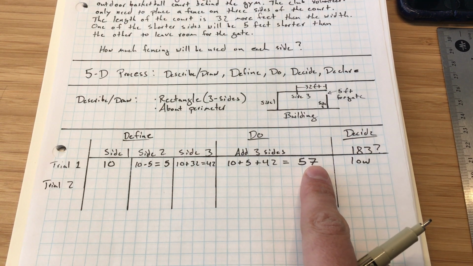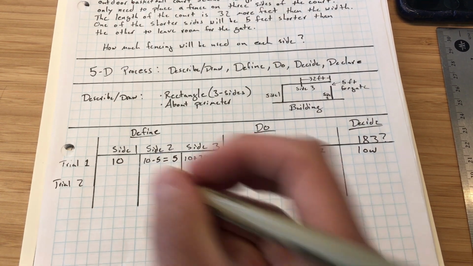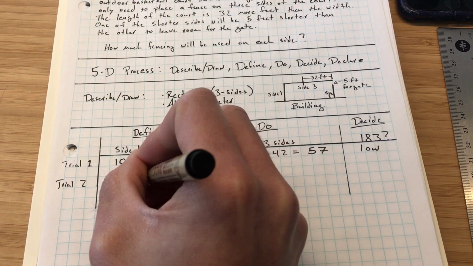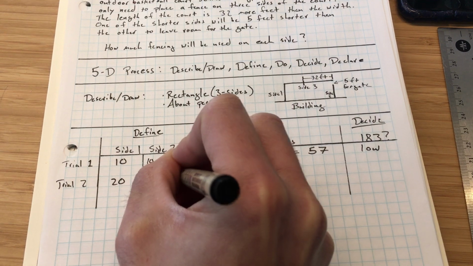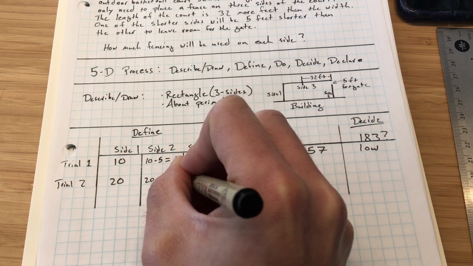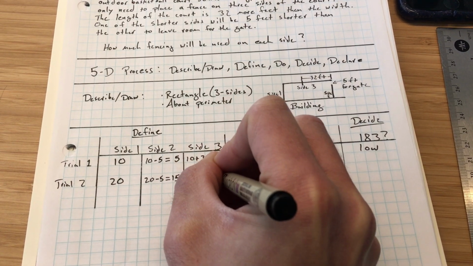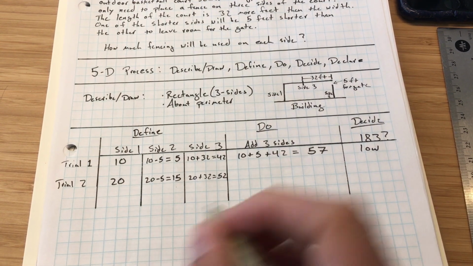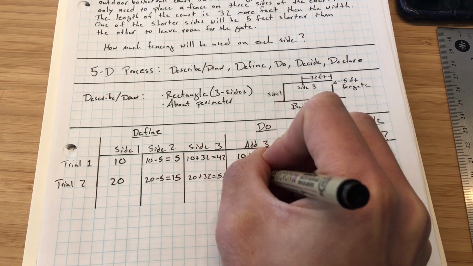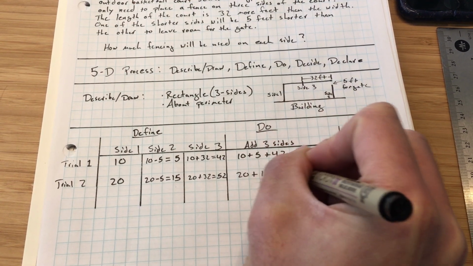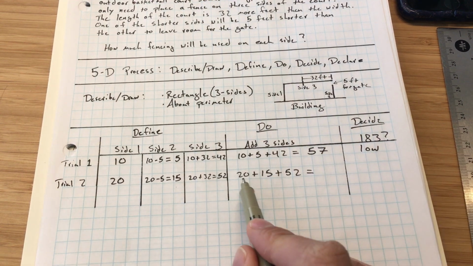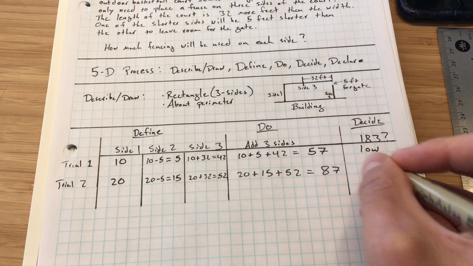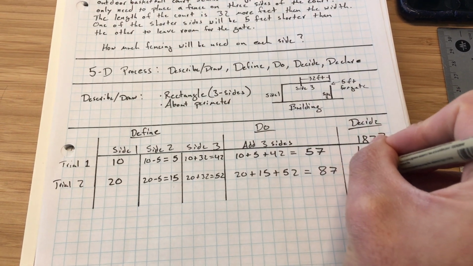So I'm actually significantly lower here. For my next guess I'm going to try 20. If side 1 is 20, then side 2 is 5 feet shorter, so that's 15. And side 3 is 32 feet longer, so that's 52. In the do section, we check to see what the perimeter would be then. So 20 plus 15 plus 52. That's 35, so that'd be 87. So we're getting closer, but we can see in our decide section, we're still too low.